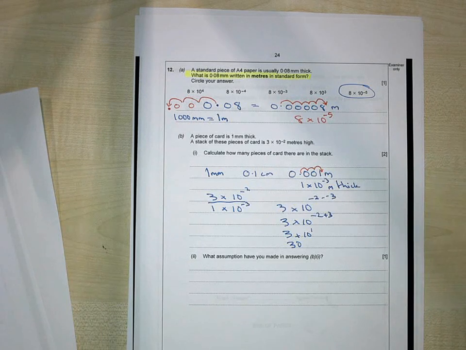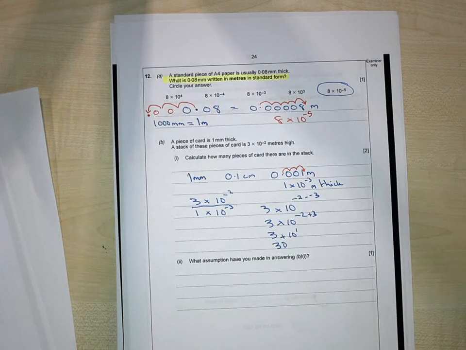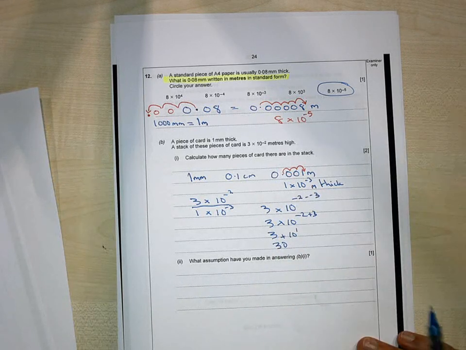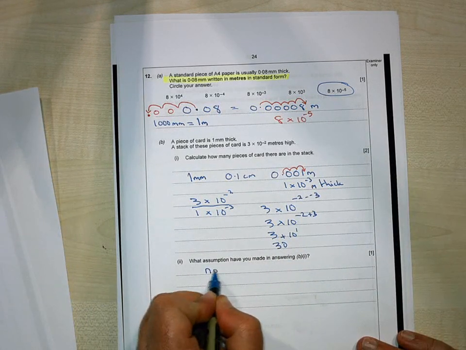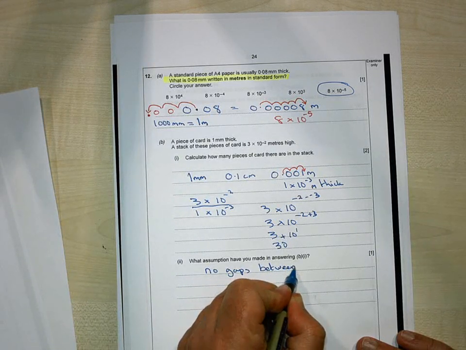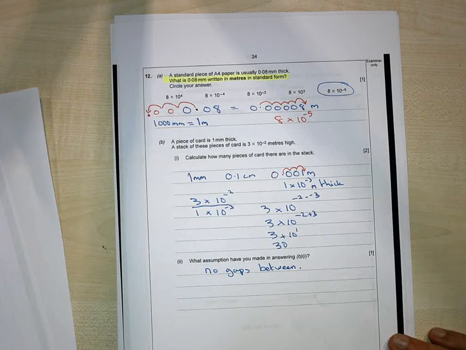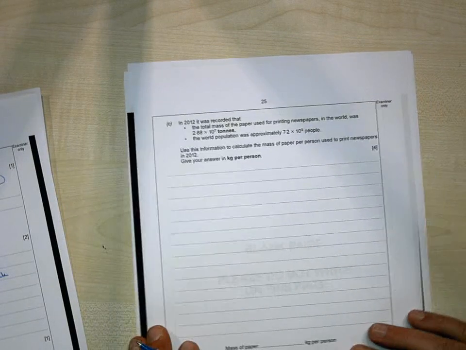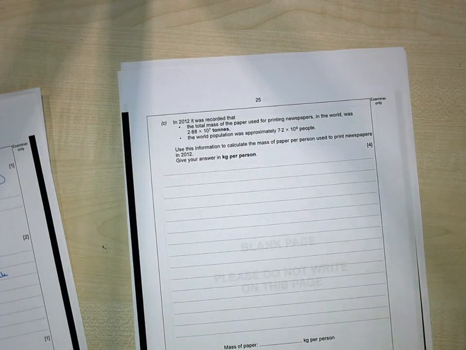So you end up with negative 2 take away negative 3, which means it's negative 2 plus 3, which is 3 times 10 to the power of 1, which is 30. So there are actually 30 pieces of card. What assumption have I made? Well, I'm assuming that there are no gaps. They all fit in exactly.